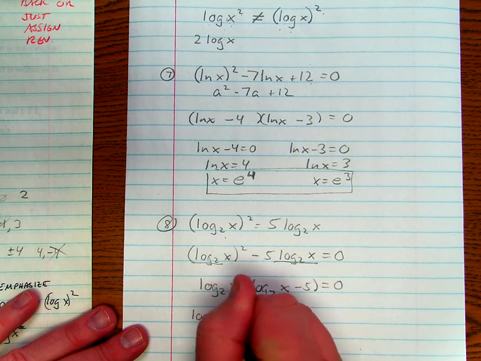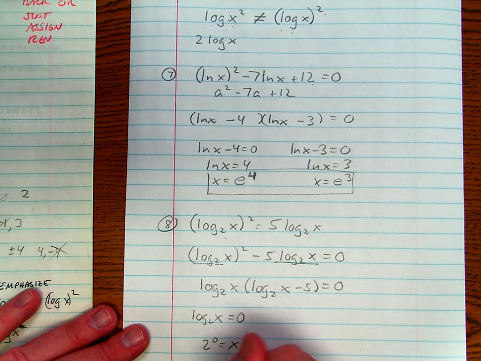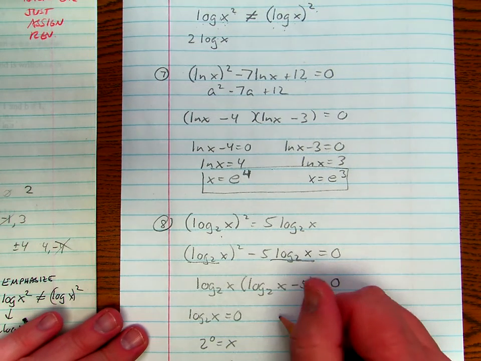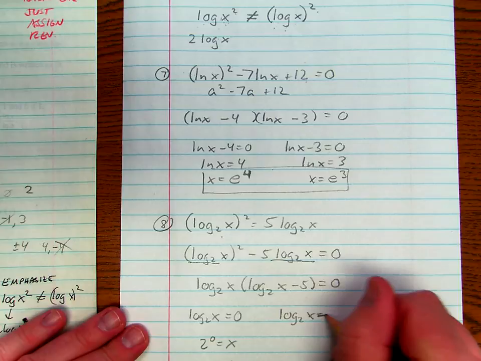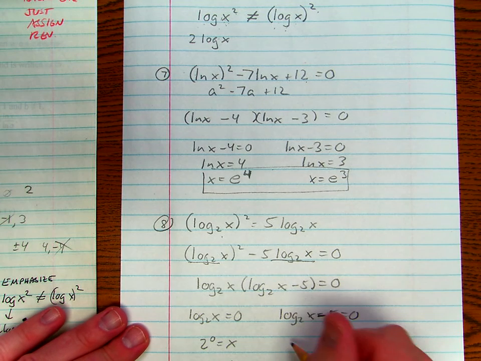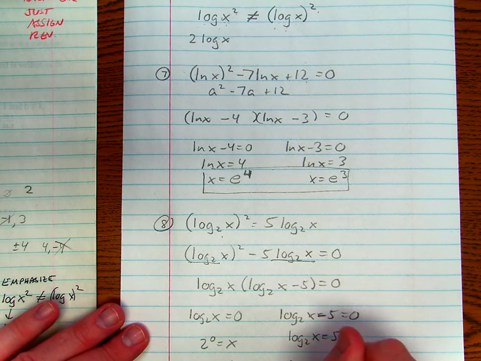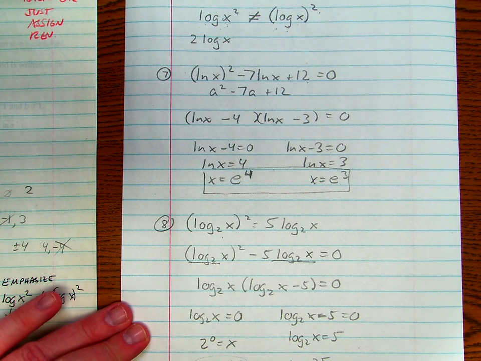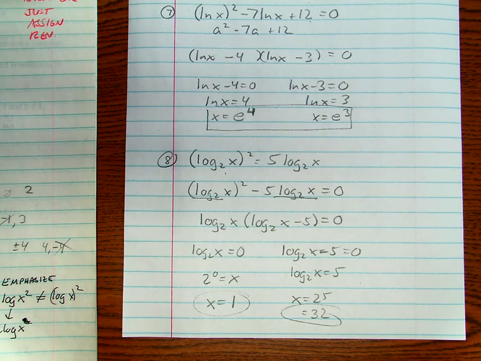Take log base 2 of x, set it equal to 0. 2 to the 0 is equal to x. x is equal to 1. That's one of our 2 solutions. Log base 2 of x minus 5 equals 0. Log base 2 of x is equal to 5. x is 2 to the 5th, or 32. And both of those answers are keepers. Nothing extraneous with either one of those. Those are both good.